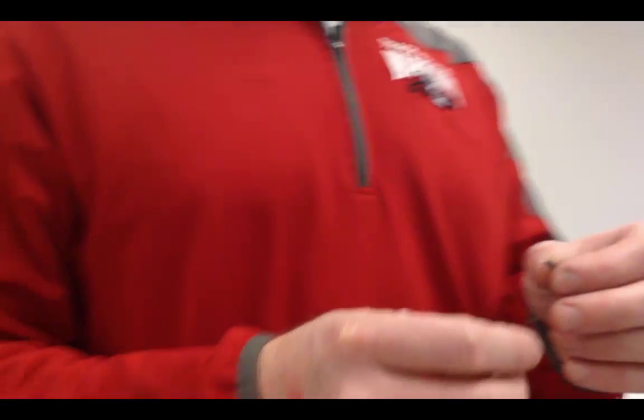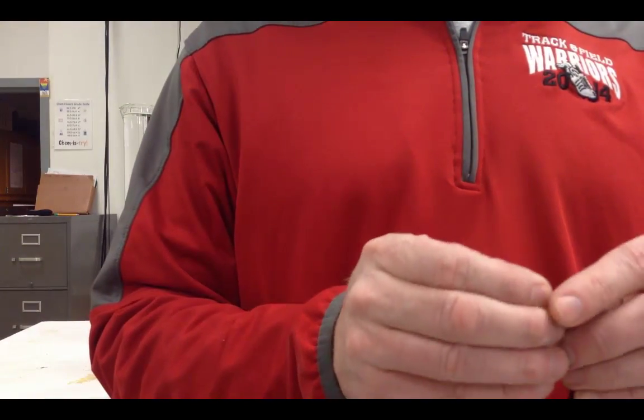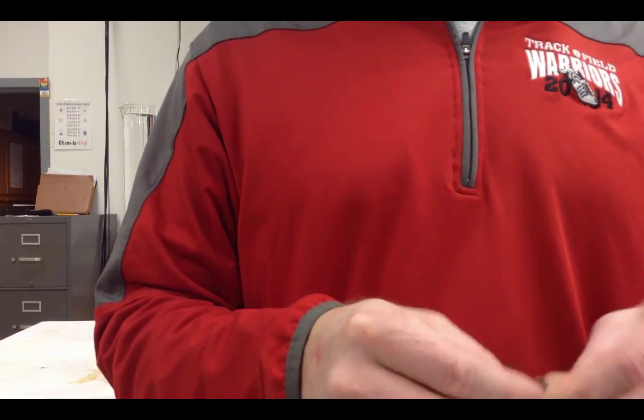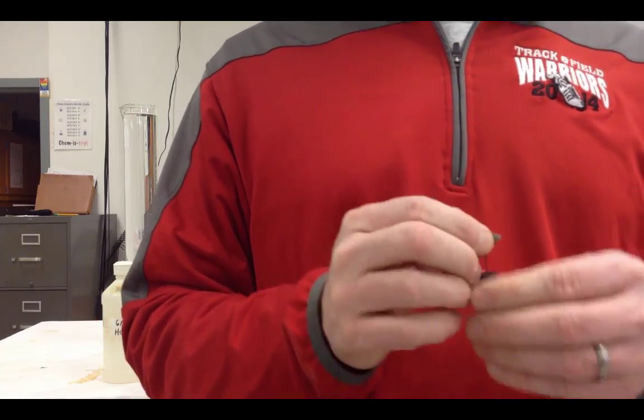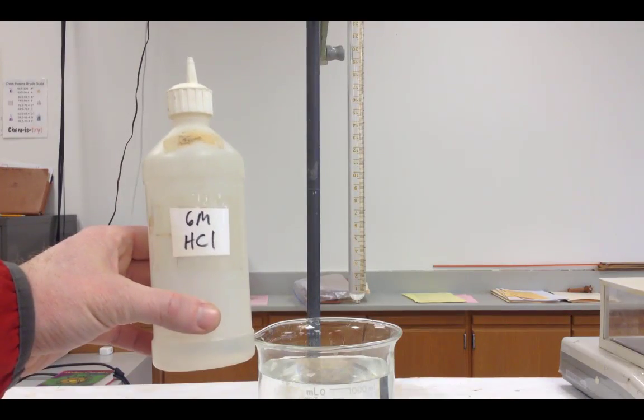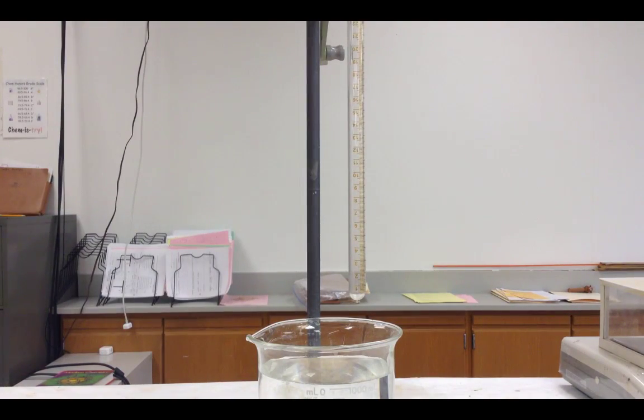For this reaction, we need all of the magnesium to react with excess hydrochloric acid. So we're going to start by taking this magnesium and coiling it up tightly in this little copper wire attached to a stopper. Now we are going to add 10 milliliters of 6 molar hydrochloric acid to the eudiometer.